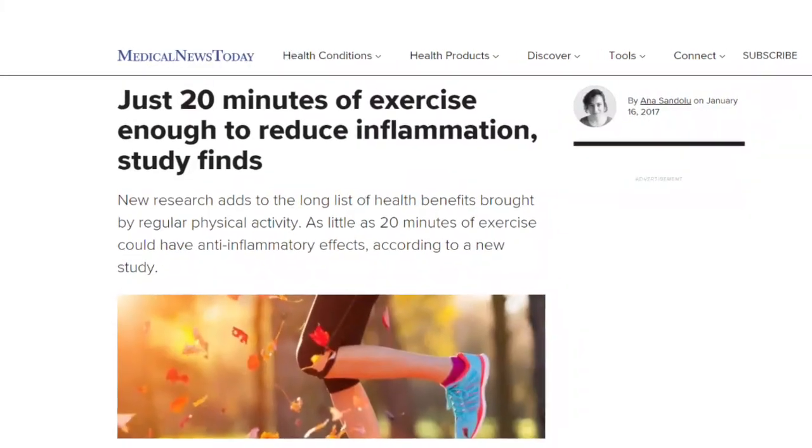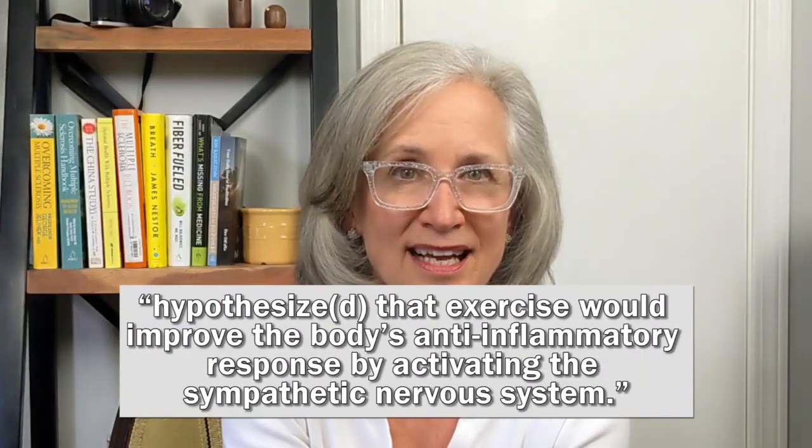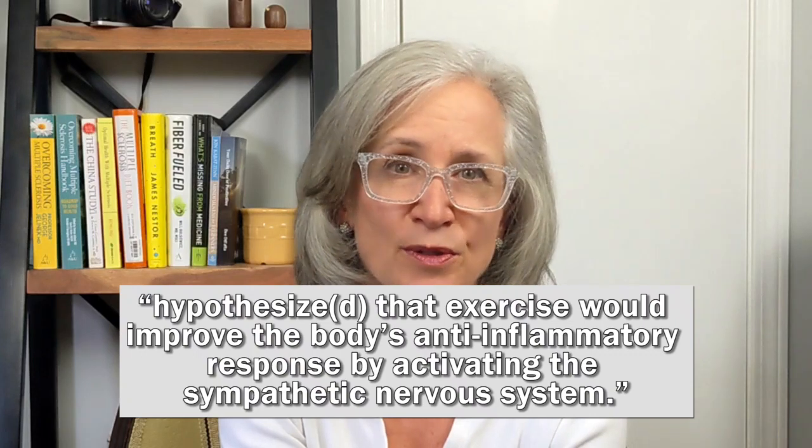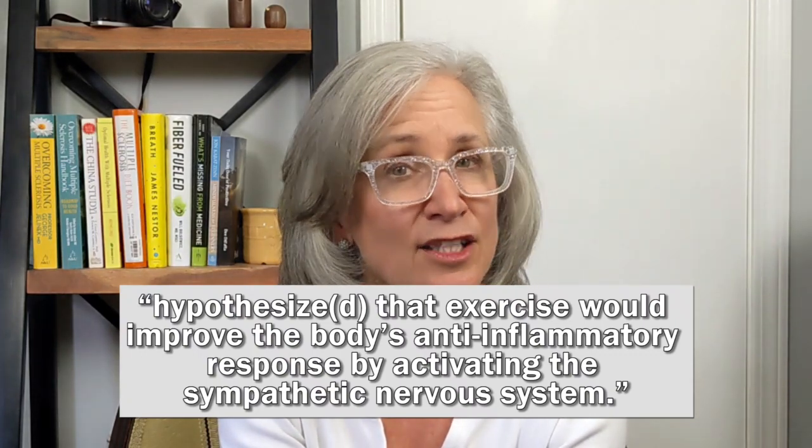Next is exercising. Exercise can definitely help us to manage our symptoms and perhaps prevent pseudo-relapses because exercise can help us reduce inflammation as well. As little as 20 minutes a day can reduce inflammation. They hypothesize that exercise would improve the body's anti-inflammatory response by activating the sympathetic nervous system. Very cool.